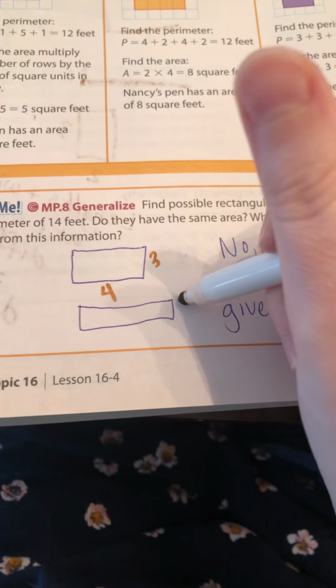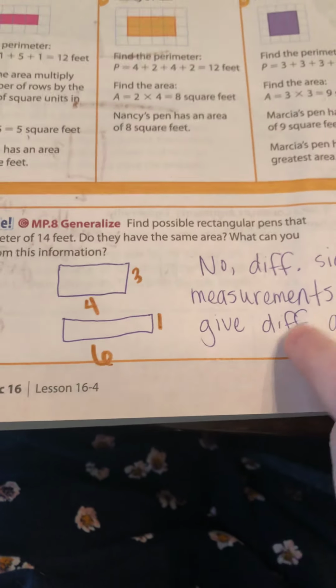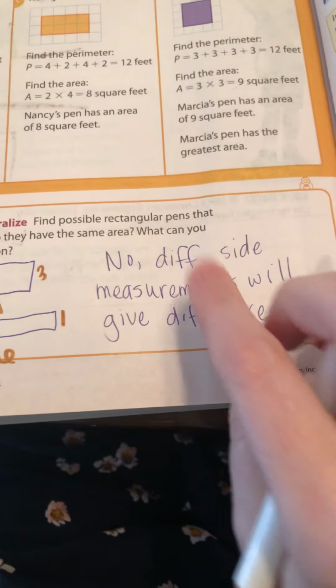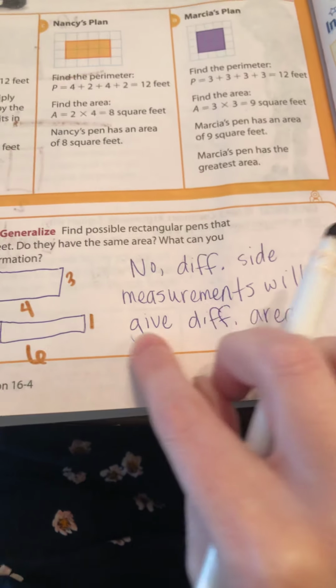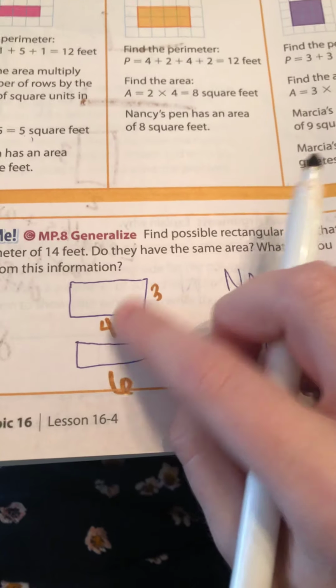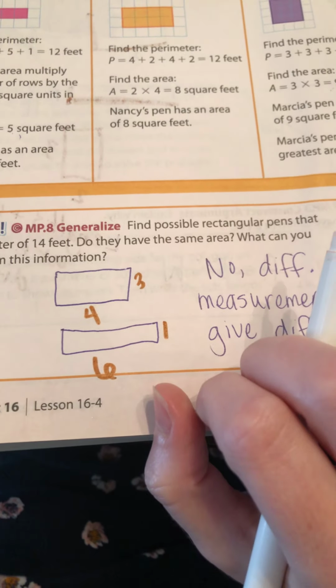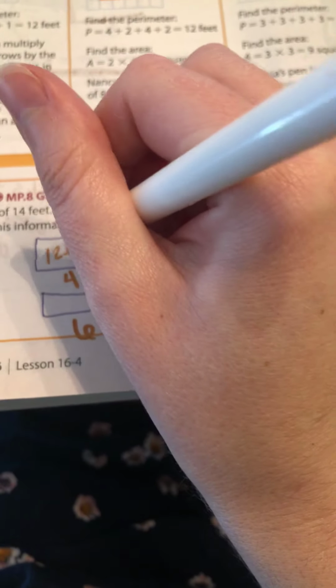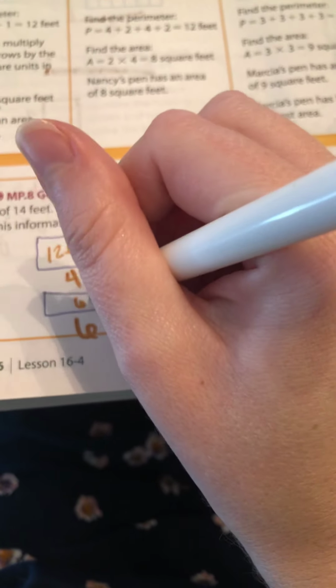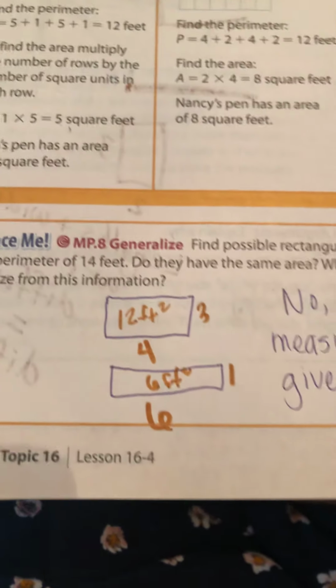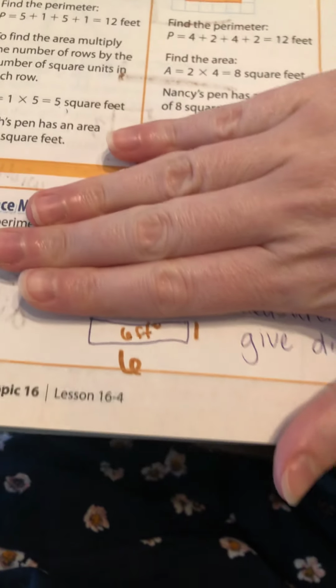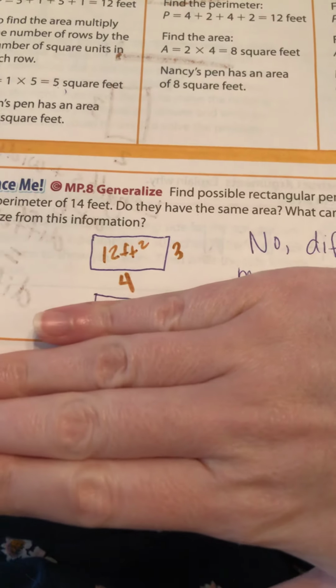And if I did maybe 1 and 6 for this one, are they going to have the same area? No, different side measurement will give different areas because 4 times 3 is not the same as 1 times 6. Okay, the area here would be 12 feet squared, and this one would be 6 feet squared. And I know the numbers got kind of together a little bit, but these are two separate rectangles, okay? All right, let's move on.